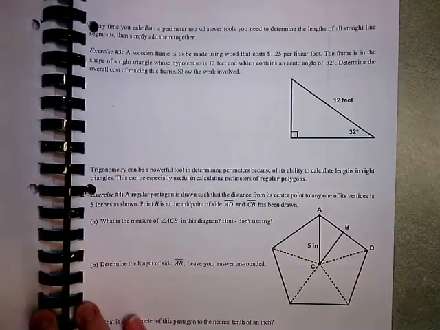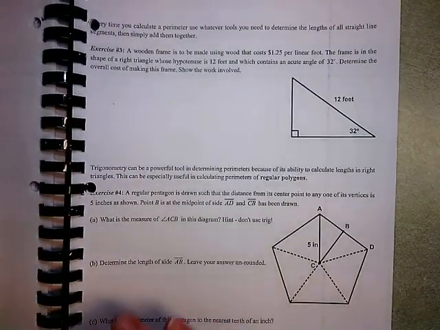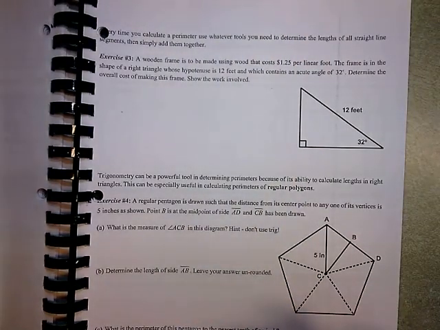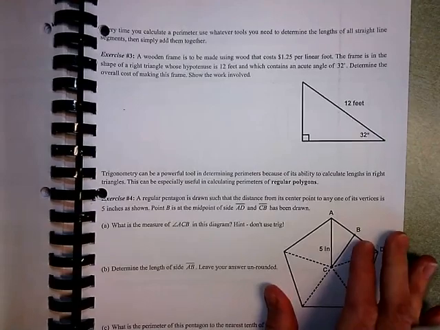So exercise 3. A wooden frame is to be made using wood that costs $1.25 per linear foot. The frame is in the shape of a right triangle whose hypotenuse is 12 feet and which contains an acute angle of 32 degrees. Determine the overall cost of making this frame. So first, we need to find the perimeter.